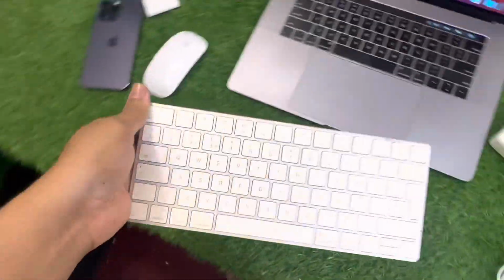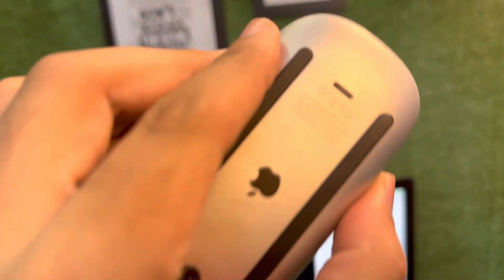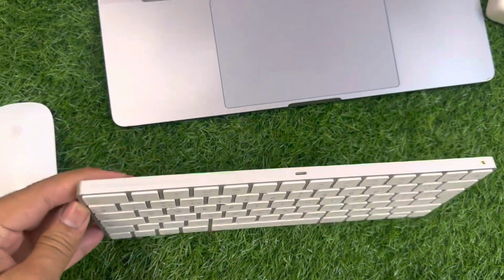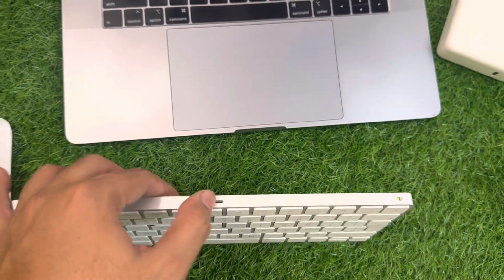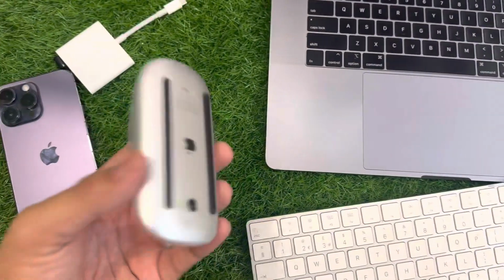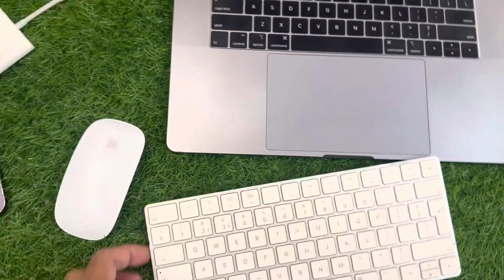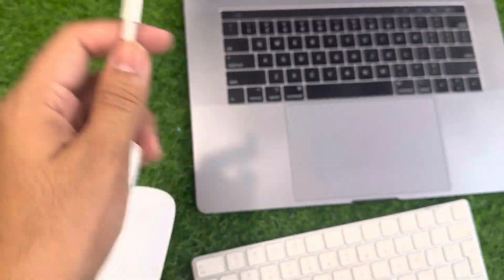We have two types of keyboard: one has a charging port and the other uses cells. These are both charging slots, and this is a small type C connector.